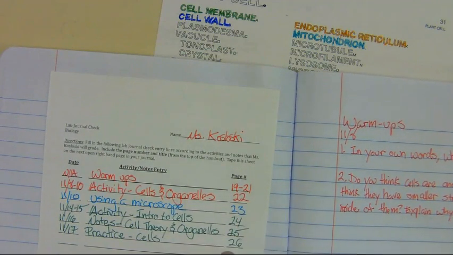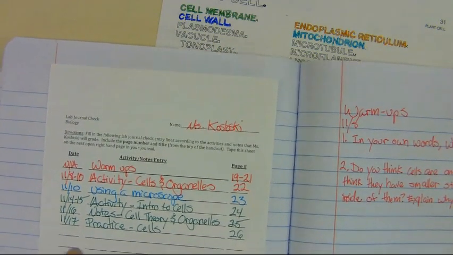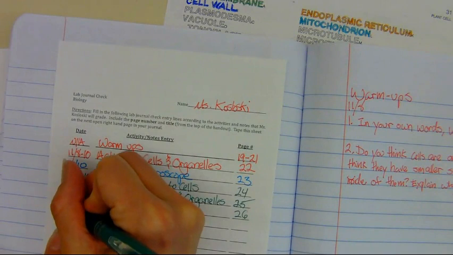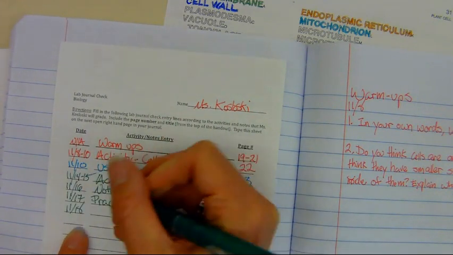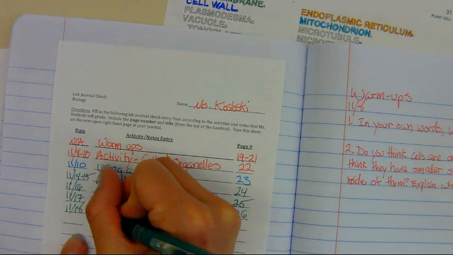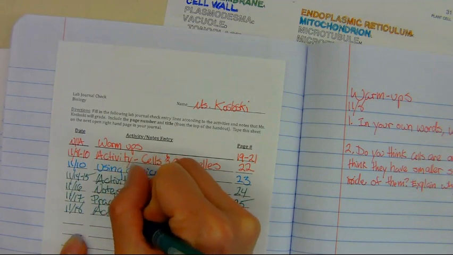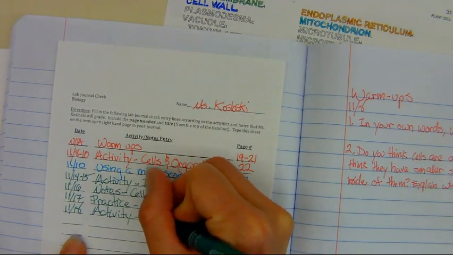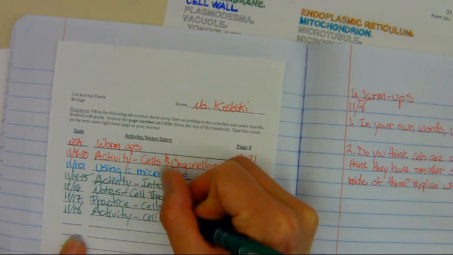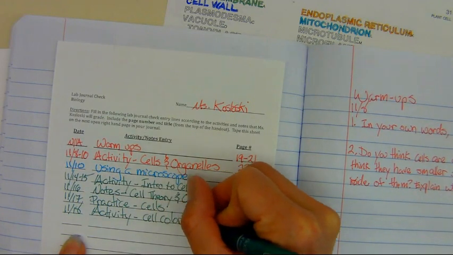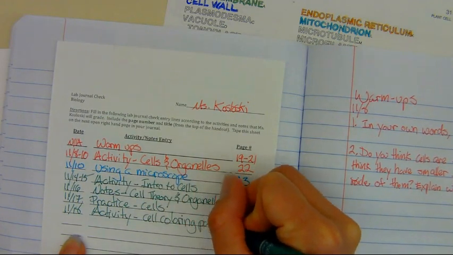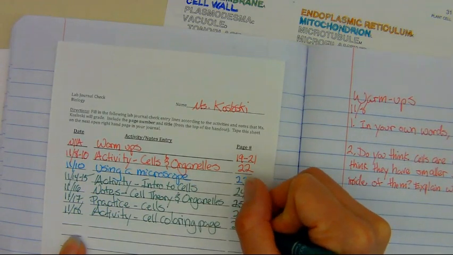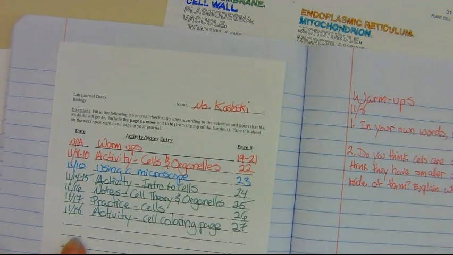That would go on page 26. And then today, you are doing the activity cell coloring pages. And those will go on page 27.